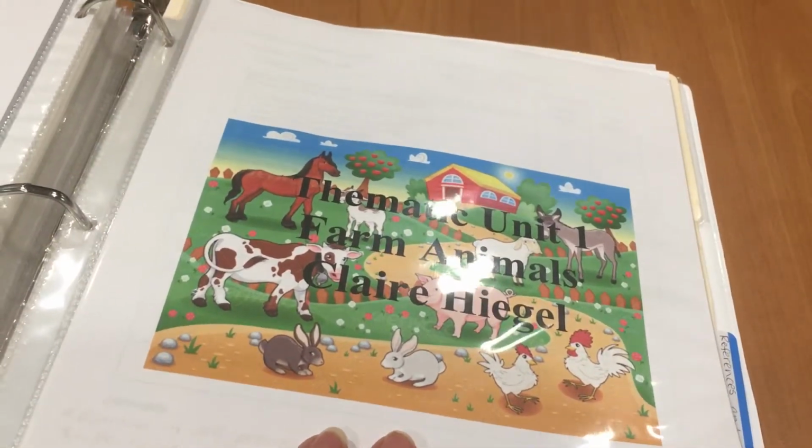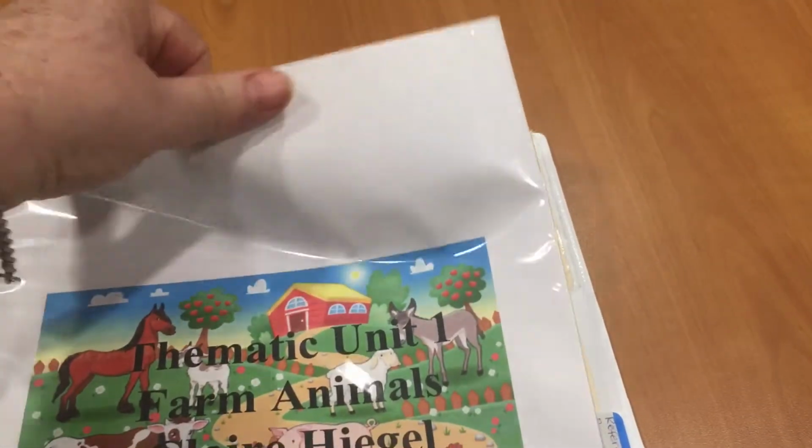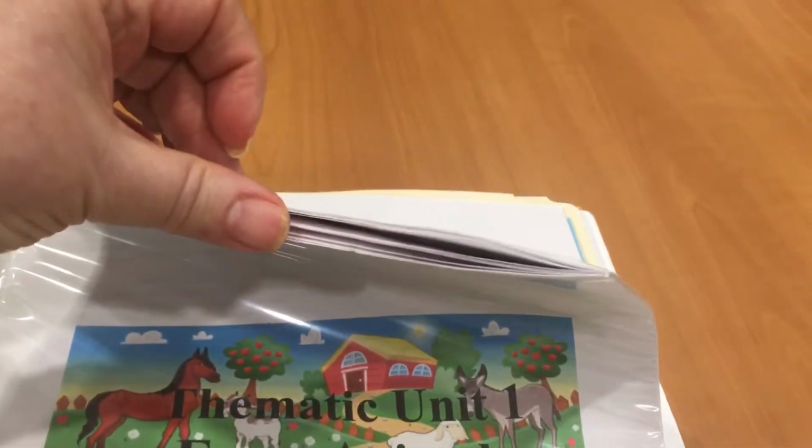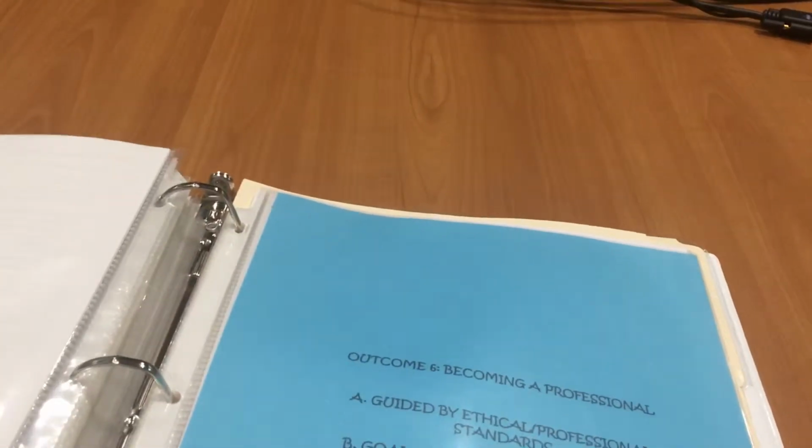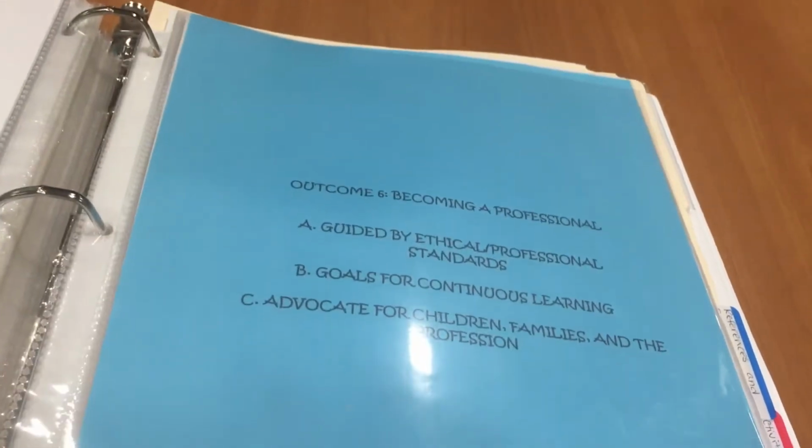So she did one on farm animals, and it's in here, it's just all packaged up in one section. And then she also included her thematic unit 2 on apples, and again, it's all packed up in this plastic sleeve. And outcome 6 is about becoming a professional.